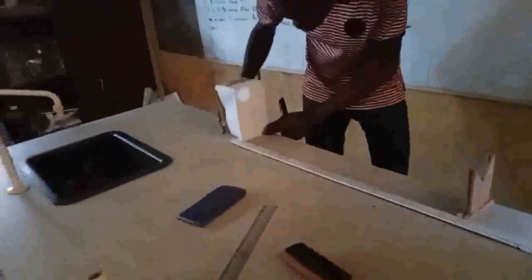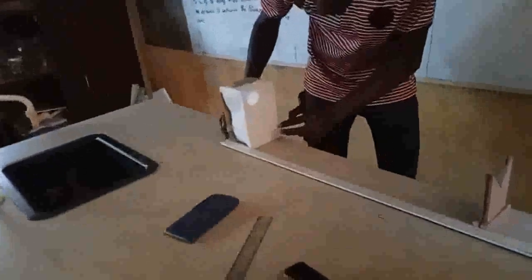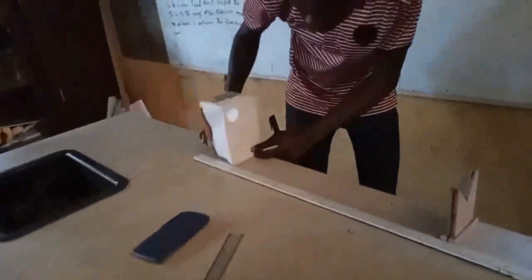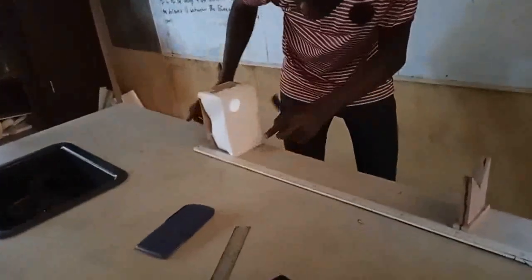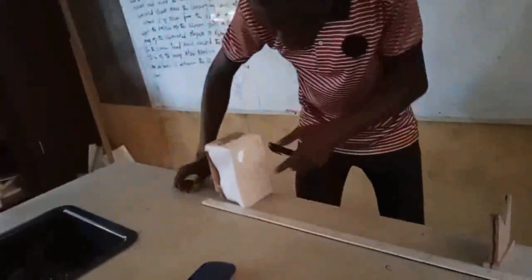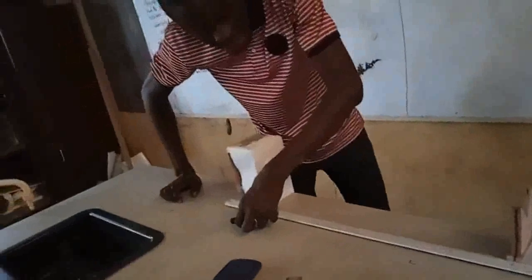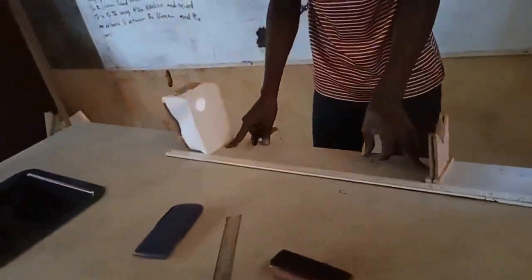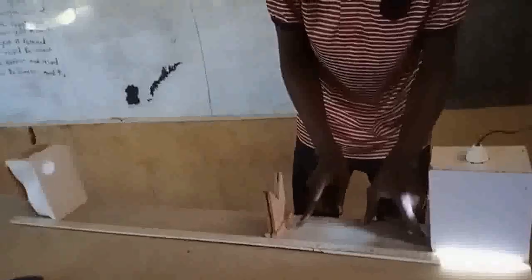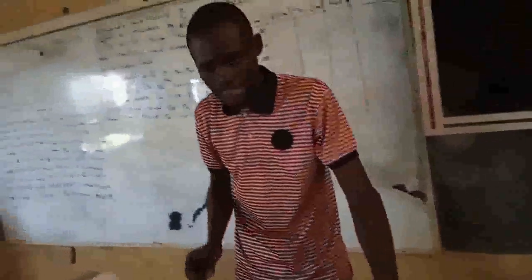Starting from 100, if I move the screen, you notice there is a change, whereby at this point I have the sharp image at point 88. At the mark 88, the image of the object is very sharp, whereby the distance from here to here is the image distance, while the distance from here to 0 is the object distance.